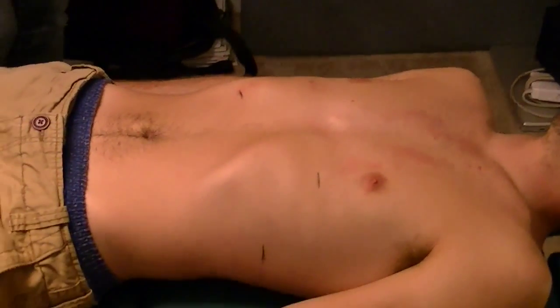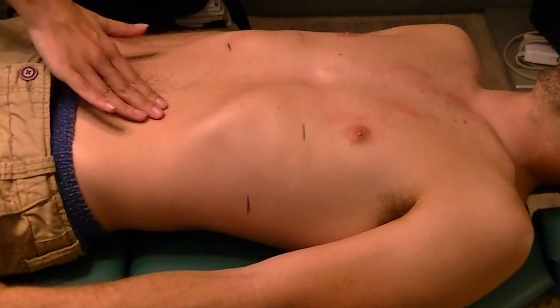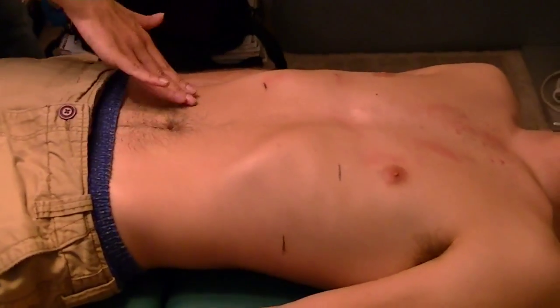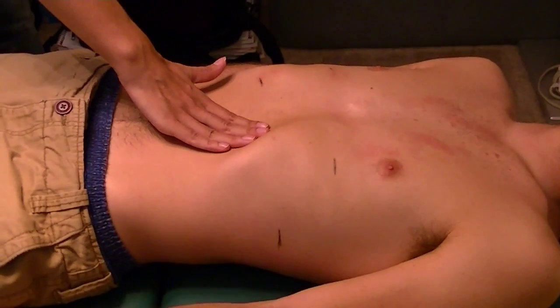Next, I'll check around the umbilicus. I'm just palpating for tenderness, bulges, or nodules. And then I'm going to check the abdominal aorta.